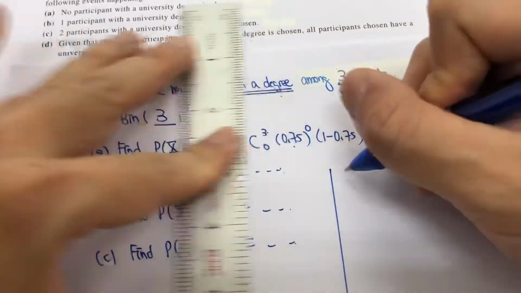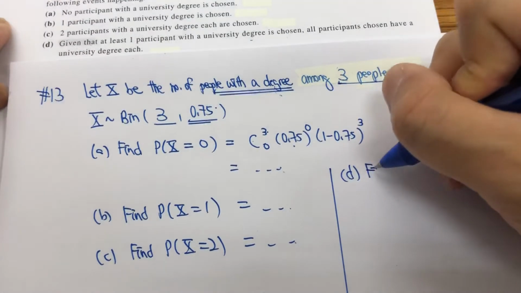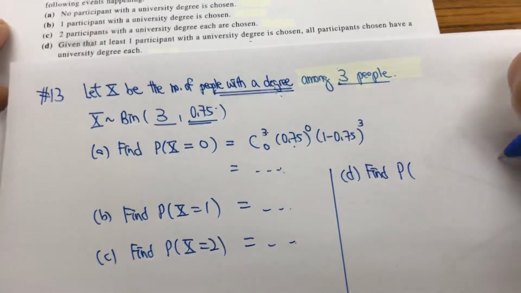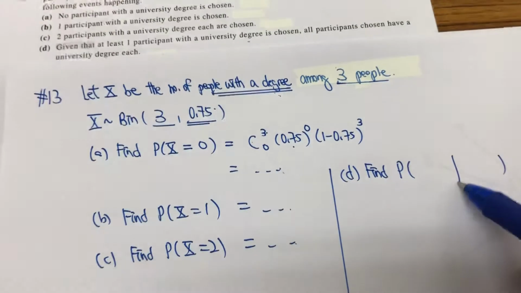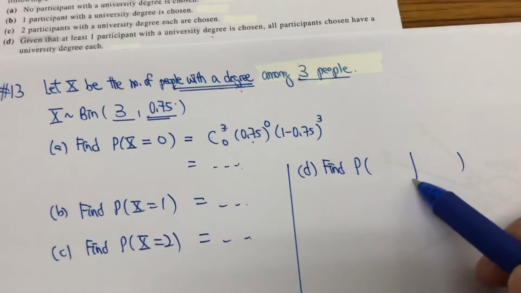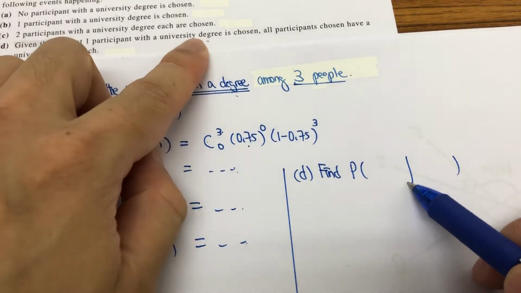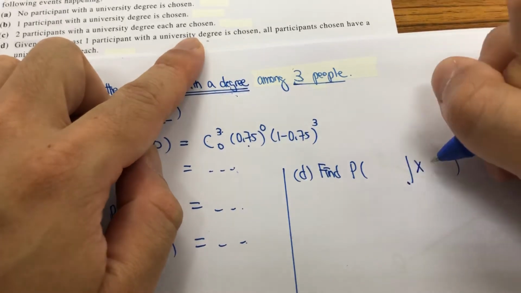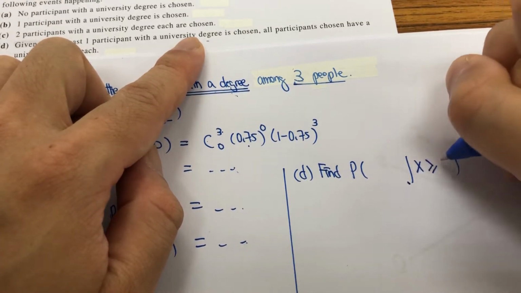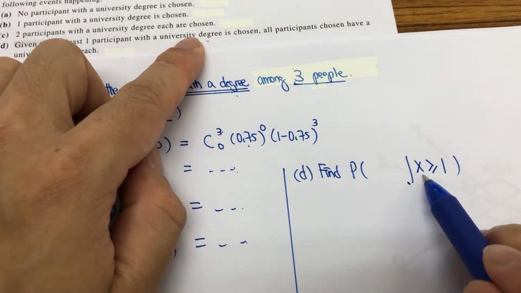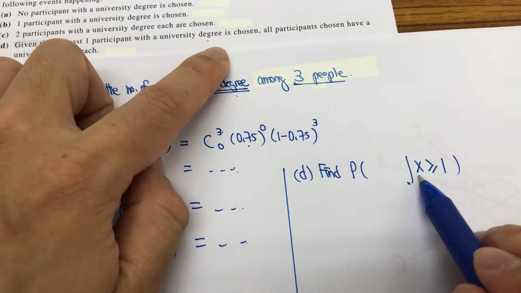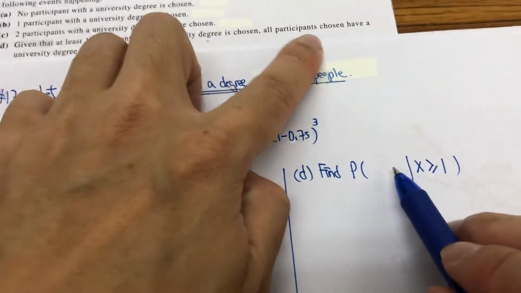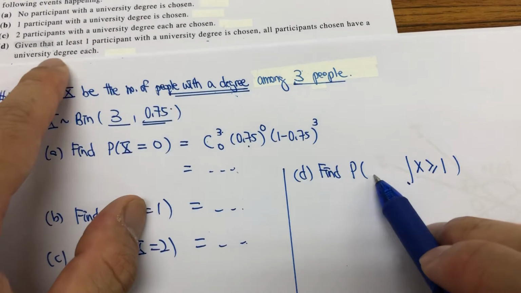Given that, part D. Given that what? At least 1 participant with a degree. So we need x at least 1, meaning bigger than or equal to 1. All participants chosen have a university degree each.